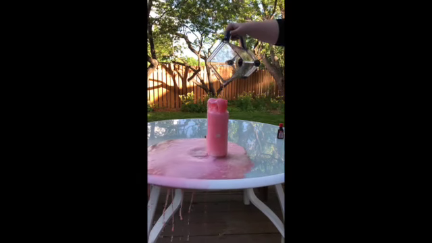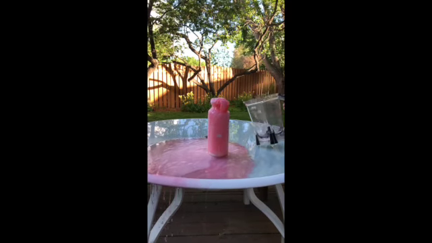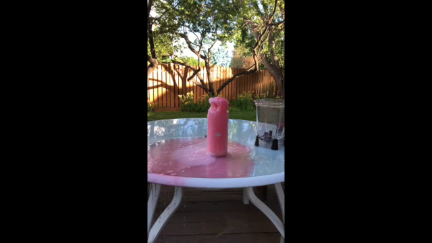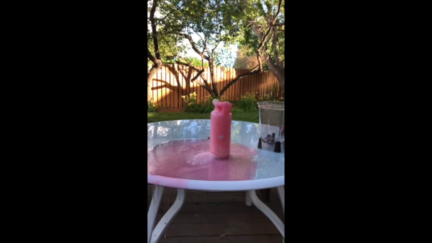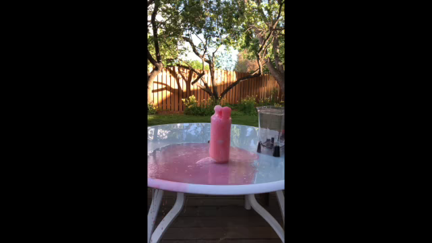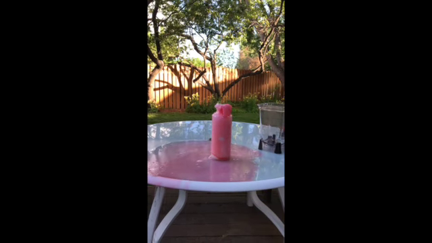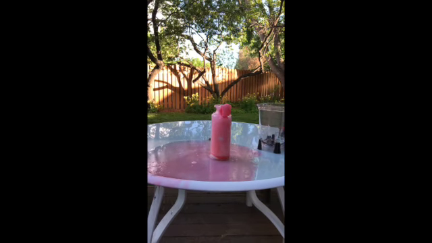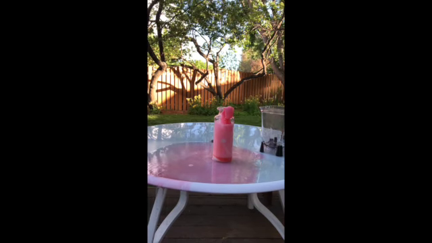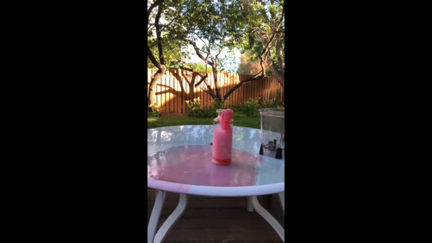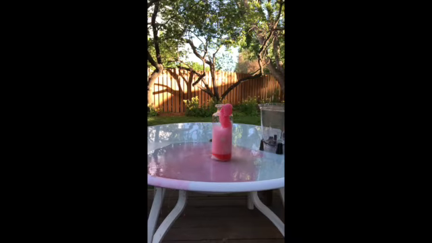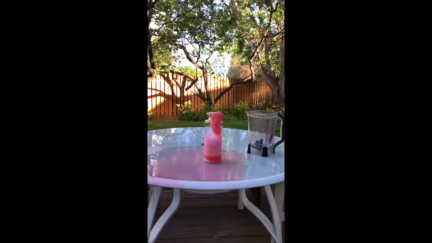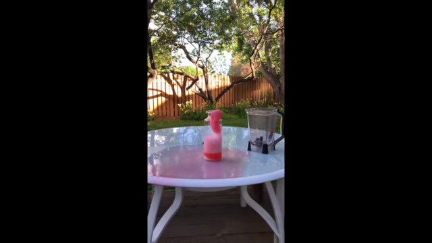Not exactly a volcano, but... Yeah, that paper towel really kind of messed it up. Yeah, I think that was a bad idea.